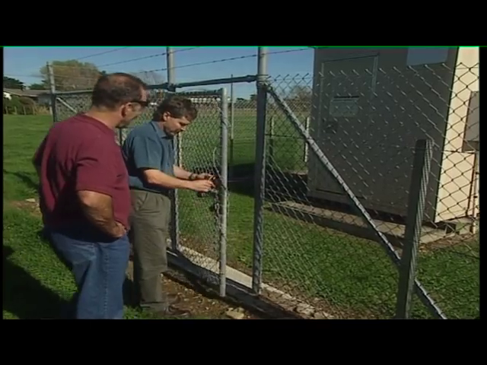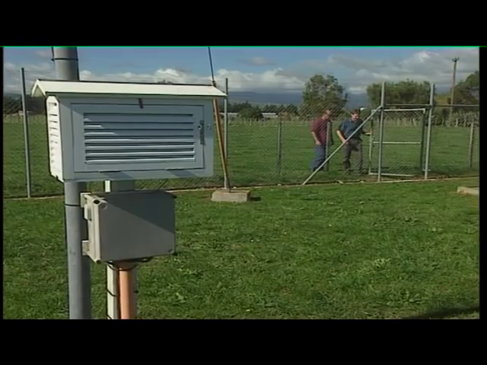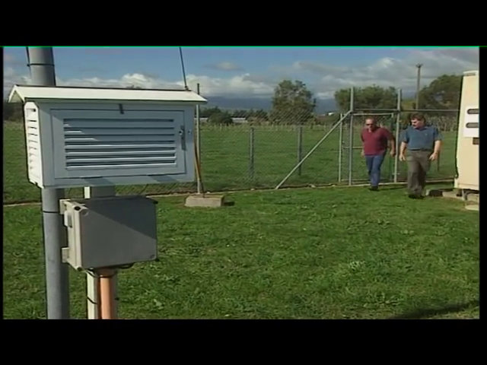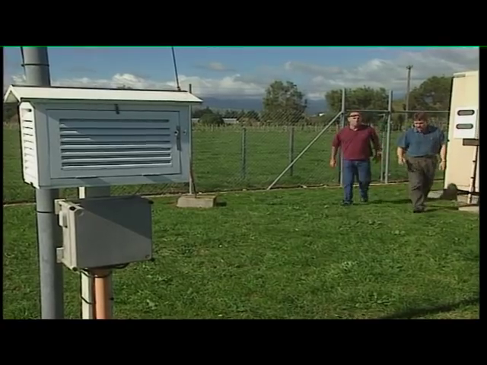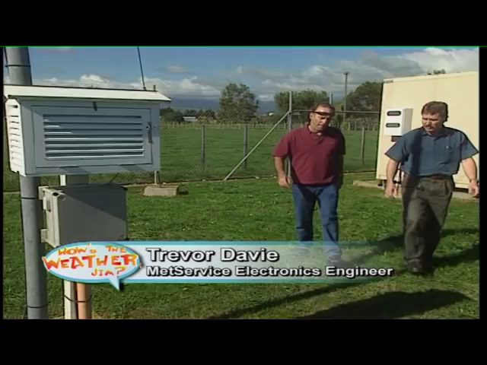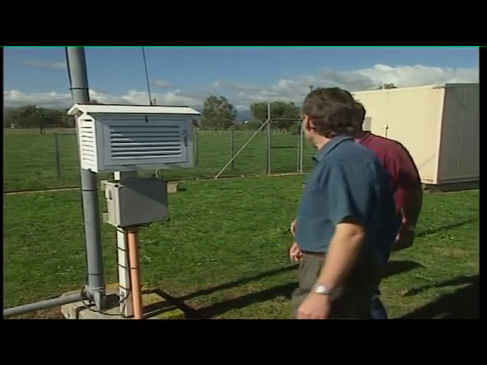Automatic weather stations. Trevor is the Met Service technician whose job it is to look after all 60. This one is at Levin, just north of Wellington. The temperature is sensed inside the white screen there. The reason for using a screen is so that we're only measuring the air temperature. We're not measuring any heating effect from the sun.